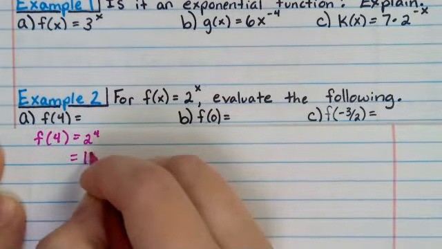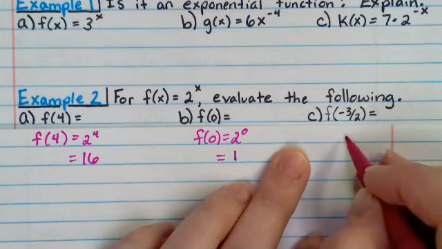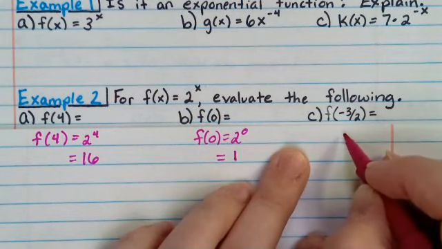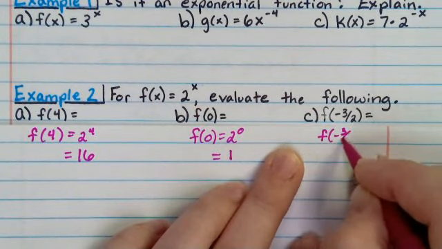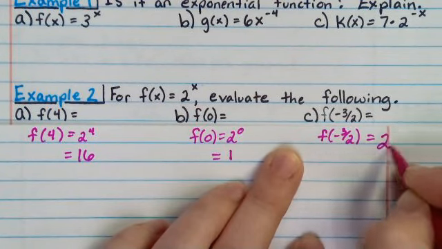There we go. This one's the one that's a little weirder, okay? A little bit more wild. And depending on what calculator you're using, if you typed it in, it might give you all kinds of different things. So I'm going to show you what we could do by hand, okay? We have f of negative 3 halves, and that is 2 raised to the negative 3 halves power, okay? First things first, negative exponents make us have a fraction, okay? So really, this is 1/2 to the 3 halves power like that, okay?